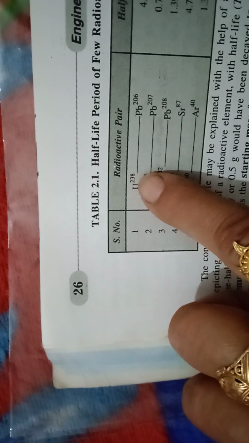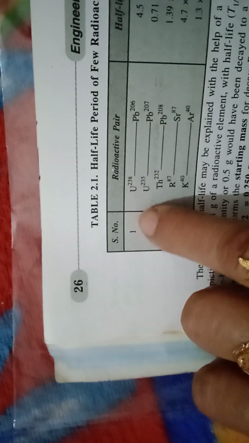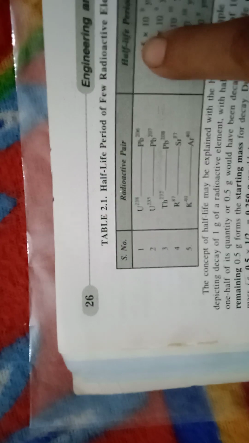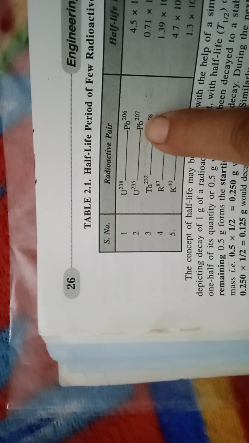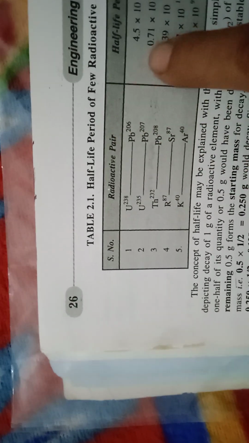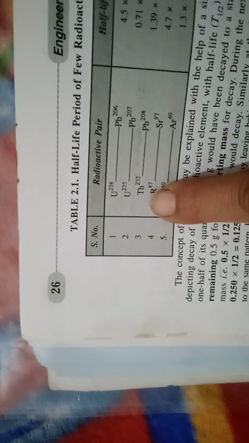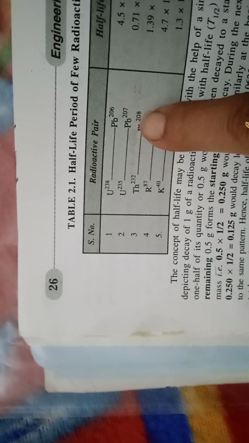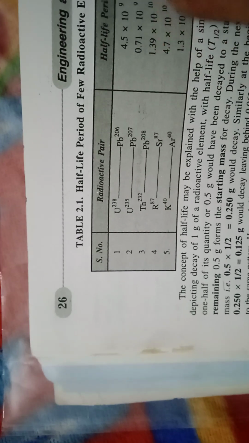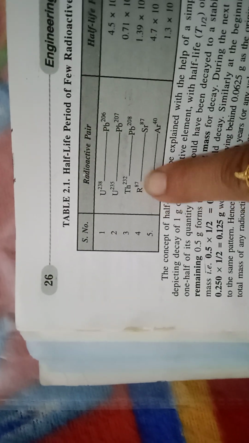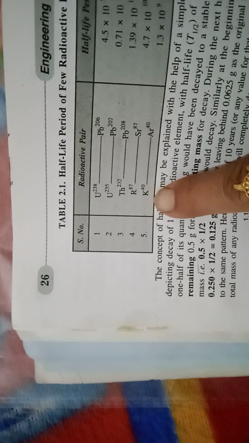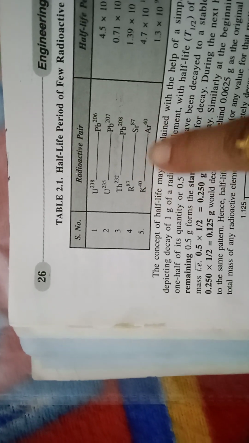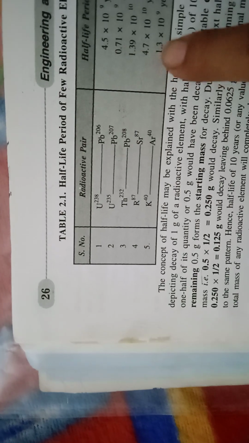Half-life periods of useful radioactive element pairs: uranium 238 to lead 206, half-life period 4.5 × 10^9 years; uranium 235 to lead 207, 7.1 × 10^8 years; thorium 232 to lead 208, 1.39 × 10^10 years; rubidium 87 to strontium 87, 4.7 × 10^10 years; potassium 40 to argon 40, 1.3 × 10^9 years.